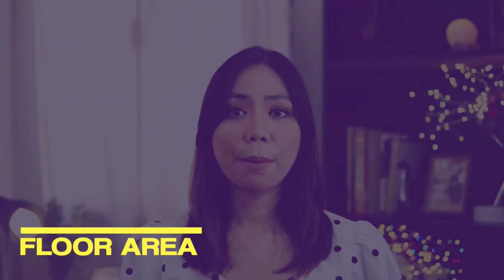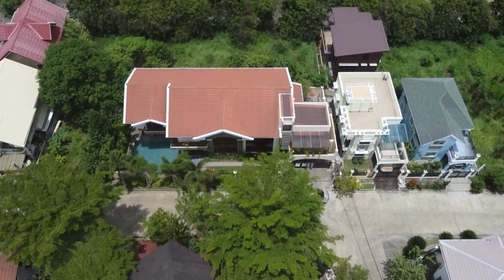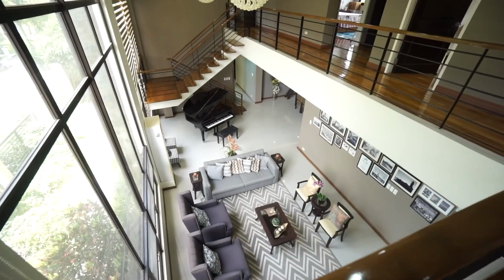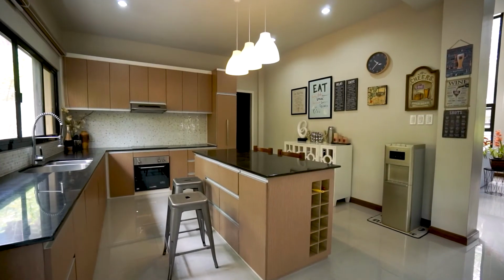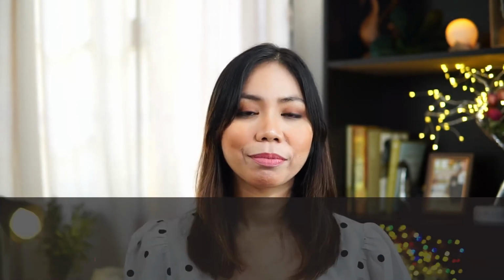Floor area. This is a measure of the amount of usable space in a house or building. Sometimes developers include the car park or balcony in computing the floor area of their model units, but they shouldn't be included because floor area should only include walled up and livable space.